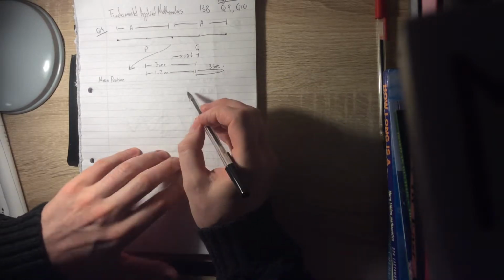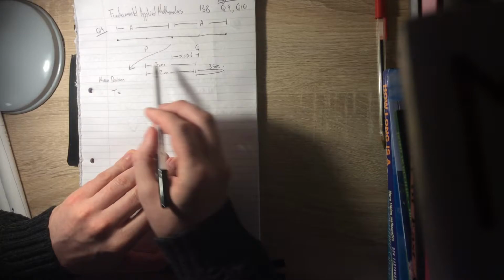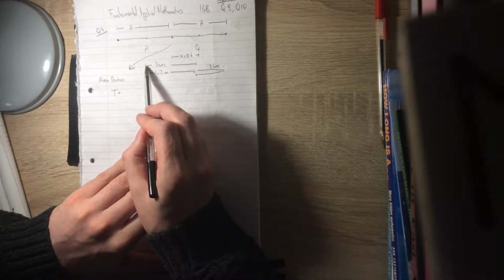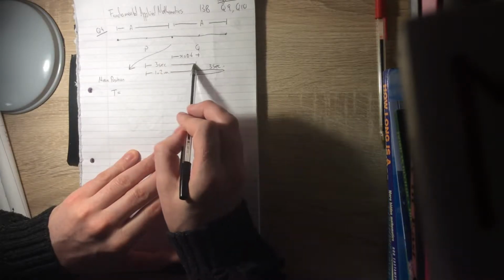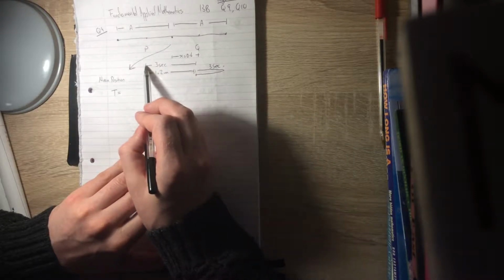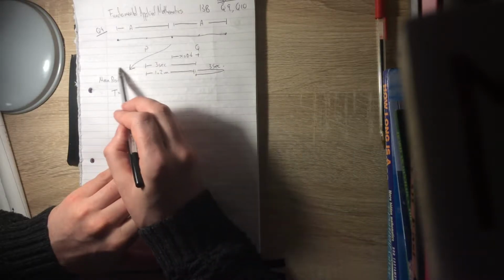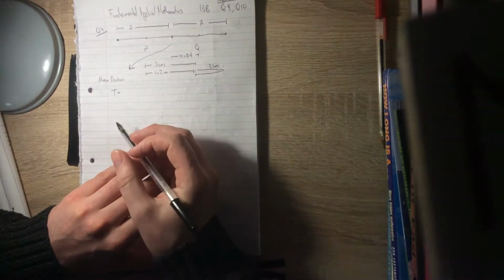Our period, T, this is just a counting exercise. From here till we get back to here again, moving right, let's say, it's going to take 3 seconds. Another 3 seconds, another 3 seconds, and then from here to here, just from the symmetry of the problem, is another 3 seconds. So it's going to take 12 seconds before we're back and moving in the same direction again.